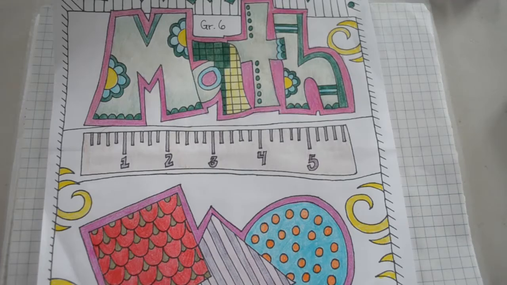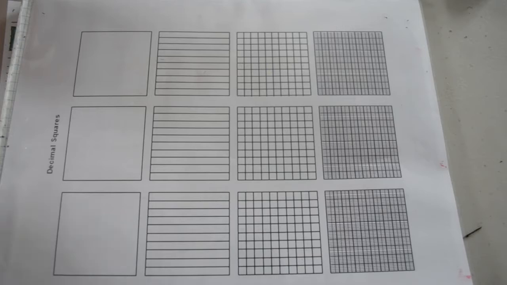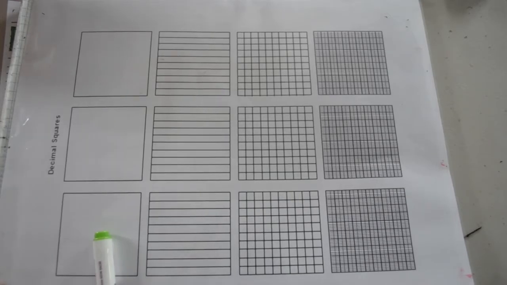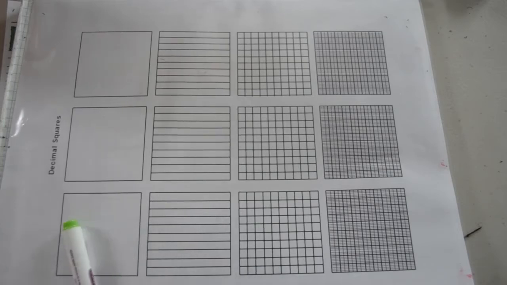Now let's get started on ratios. Today we're going to be taking a look at using a hundreds grid to describe a percentage. So in front of you, I have a couple different types of grids. These are tenths, hundredths, and thousandths. And all that means is that this represents one whole piece.